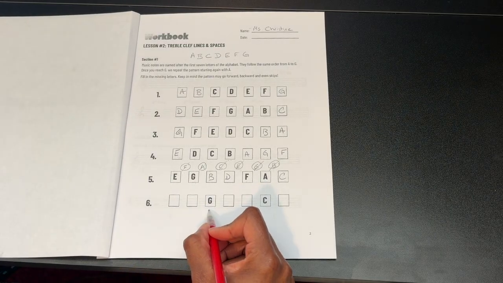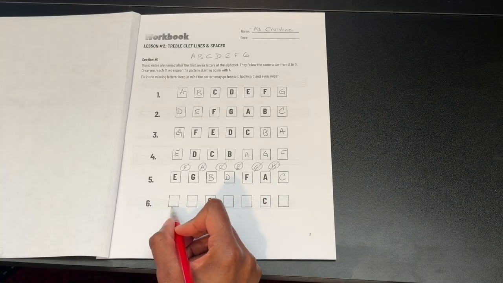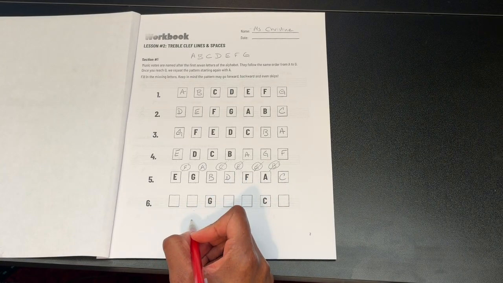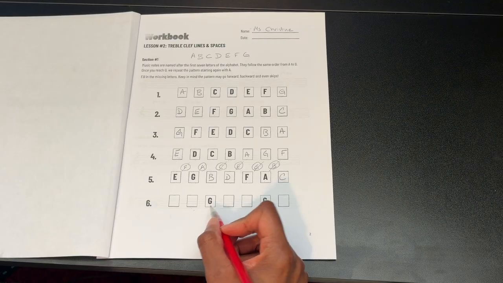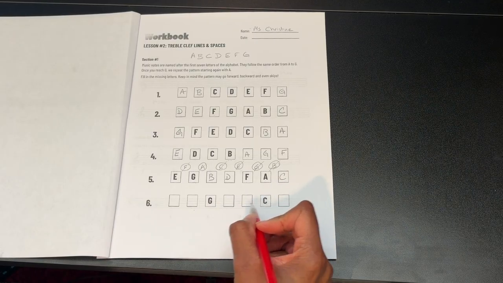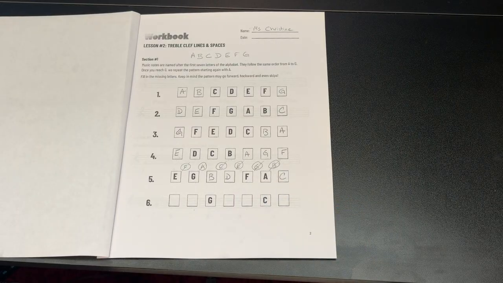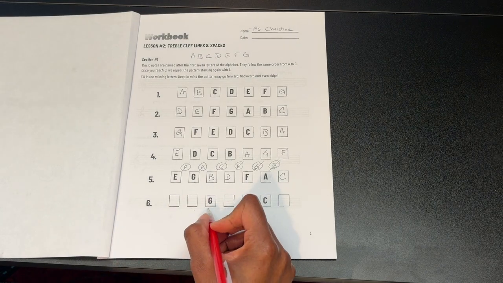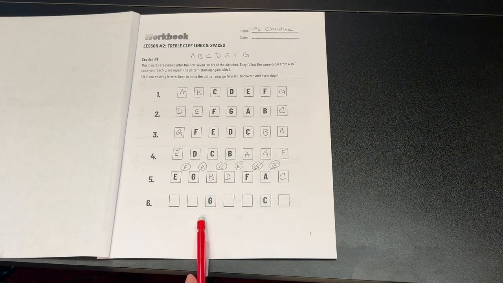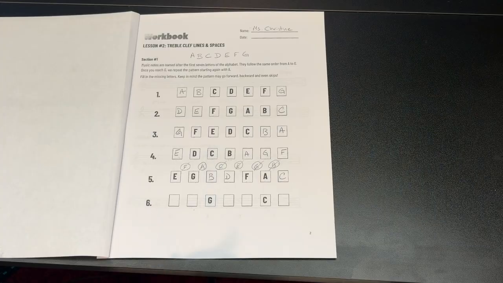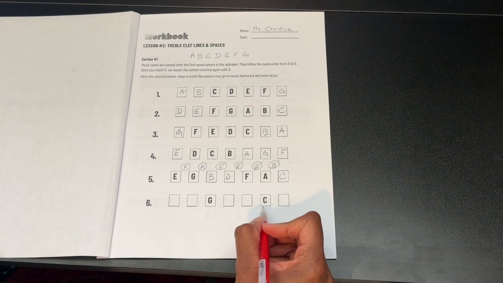We have a G. Well, first of all, we skip 2 boxes. G, A, B. Then they give us C and another blank box. So let's give this a try. First thing, go with what they give you. So we have a G here and we're going to C. So let's think about that. How can we get to G?